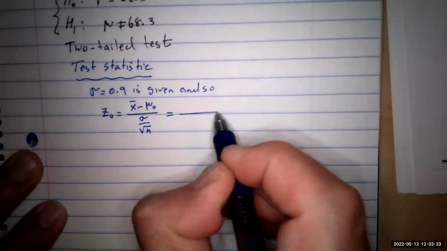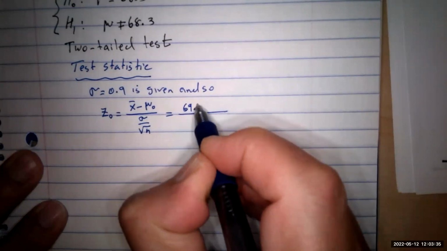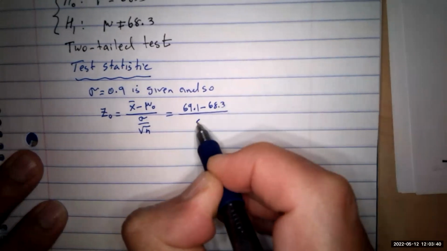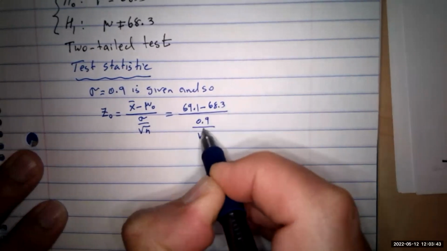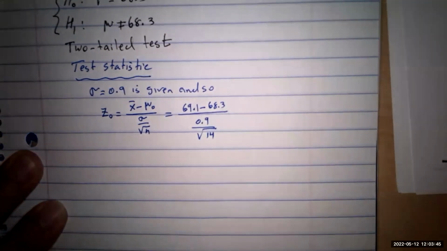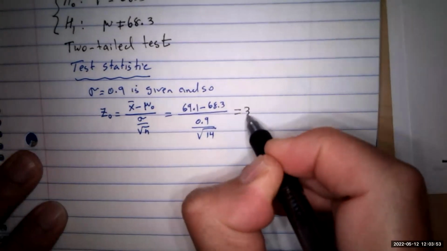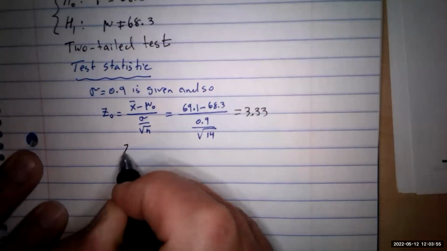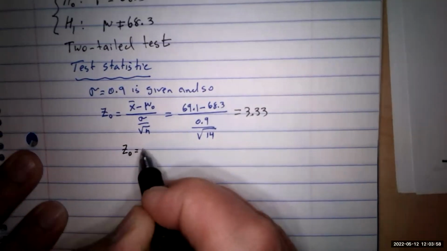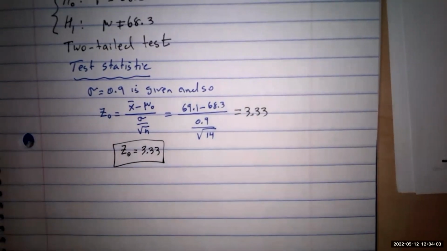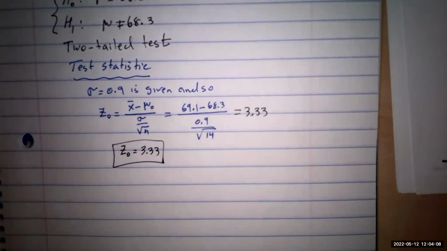Substitute x bar of 69.1, mu naught of 68.3, sigma of 0.9, square root of 40. Use your calculator. You arrive at 3.83 almost. So the z naught is going to be equal to 3.83. That's it. Any question?